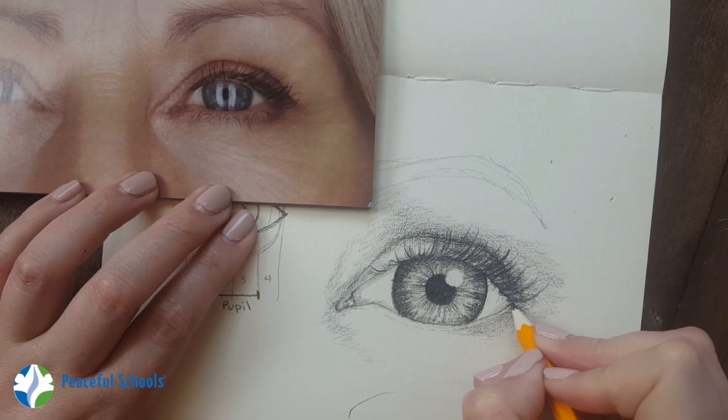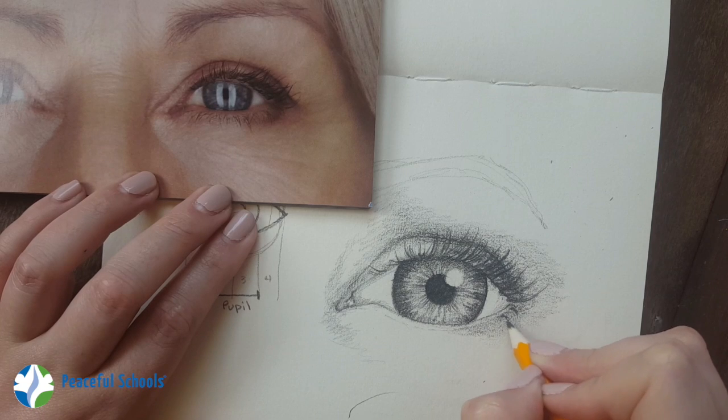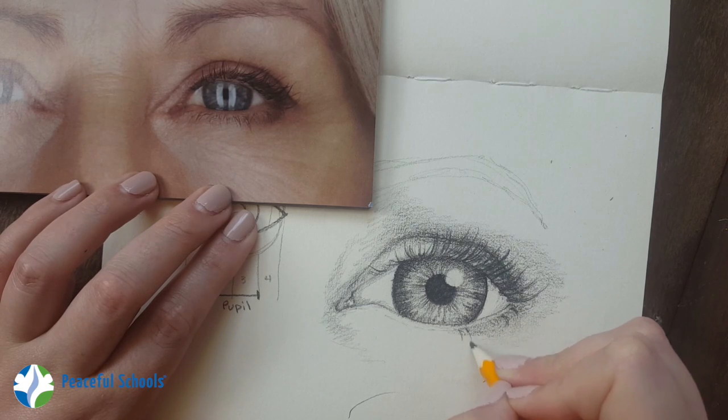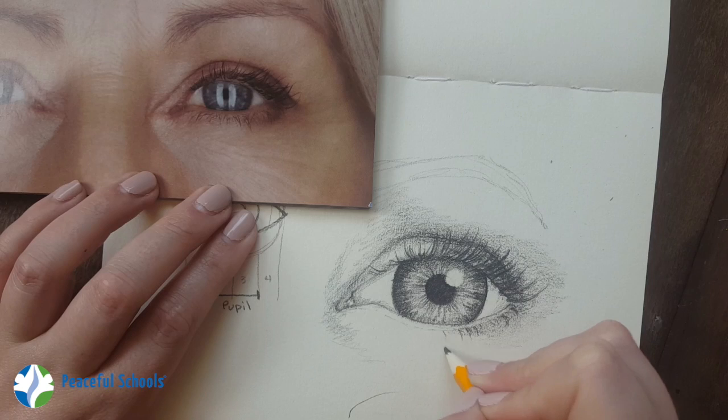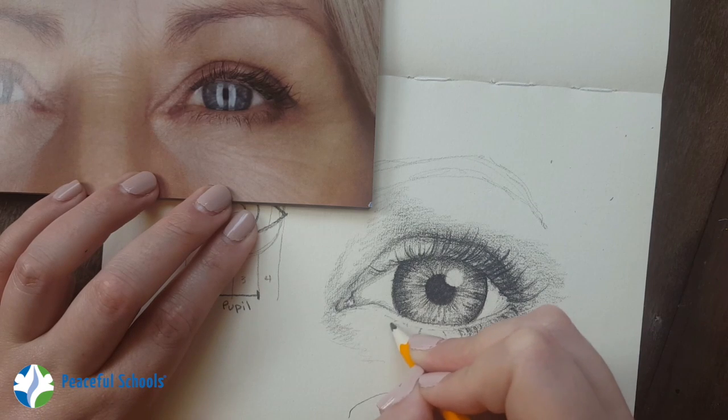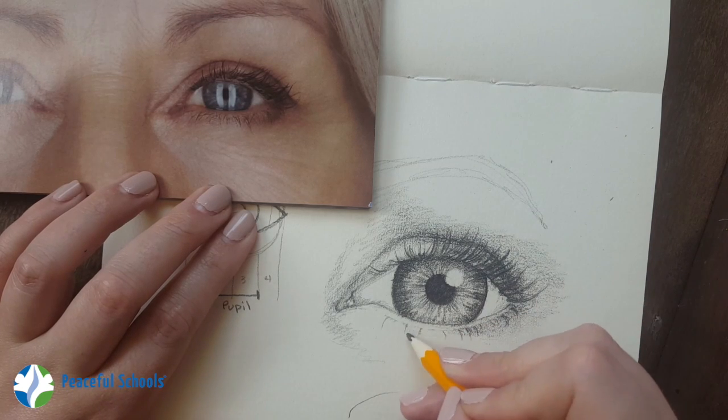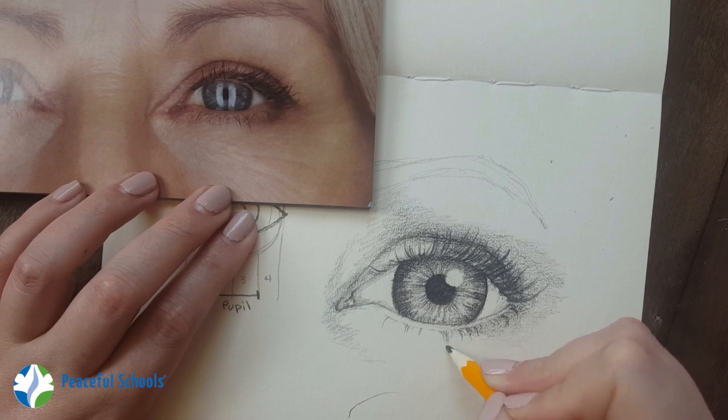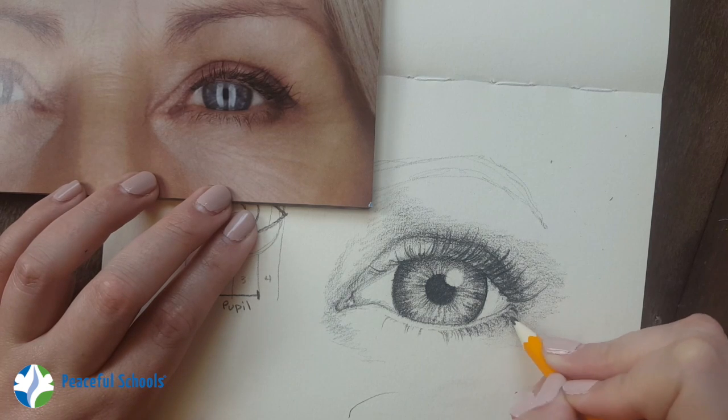For our lower lids, the eyelashes start a small space away from the eyeball. There are much less lashes, and they are shorter as well. How long and how dark the eyelashes are depend on the eye that you want to draw. They are usually longer and darker on women's eyes than men's.